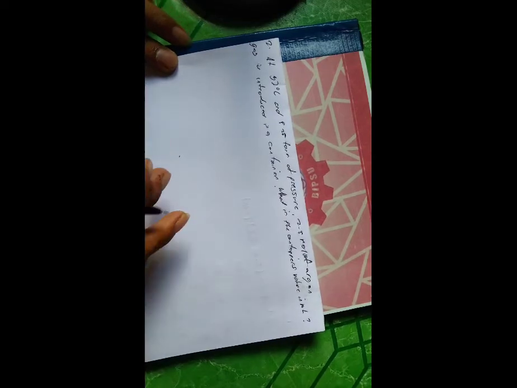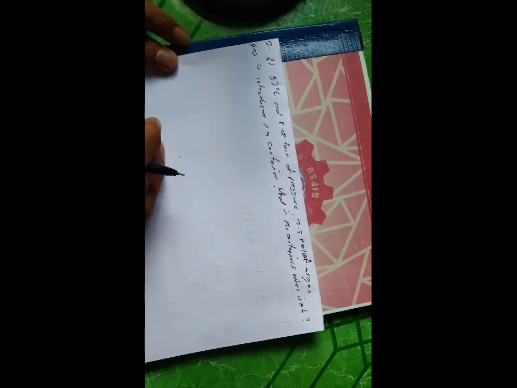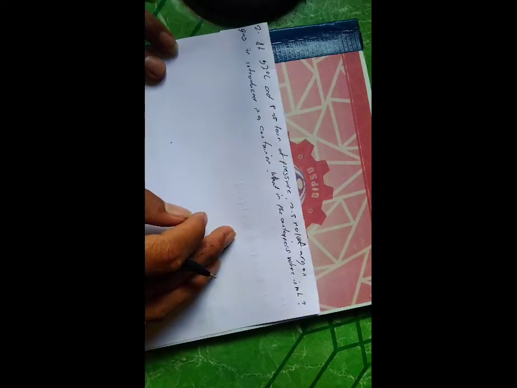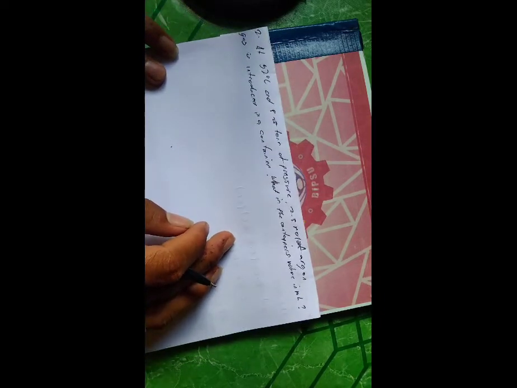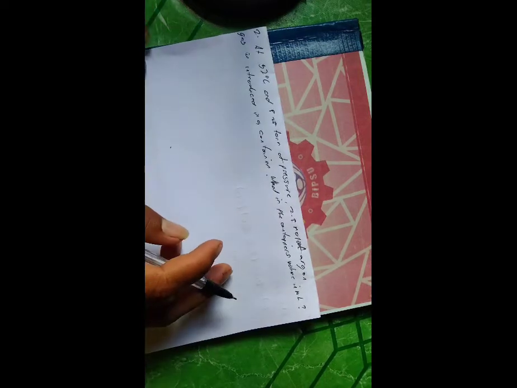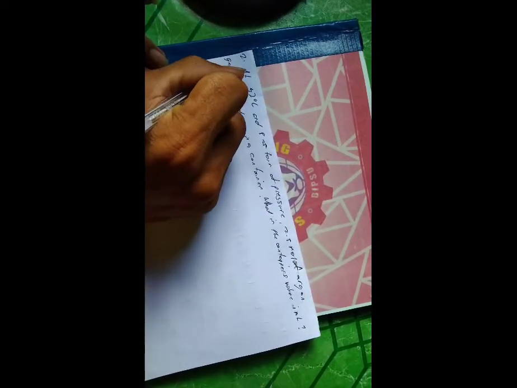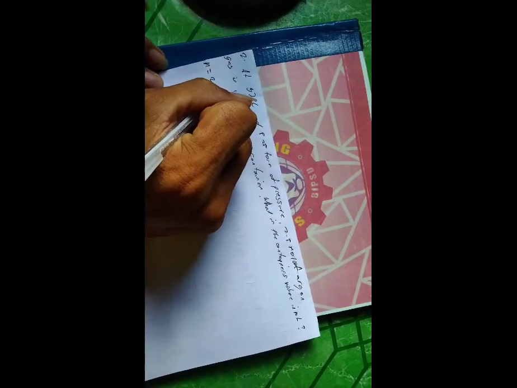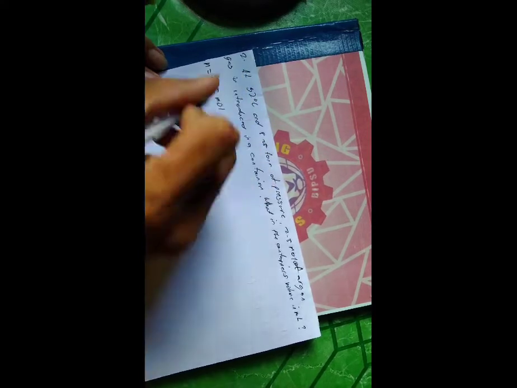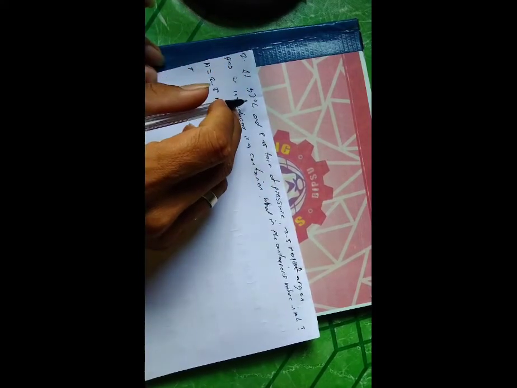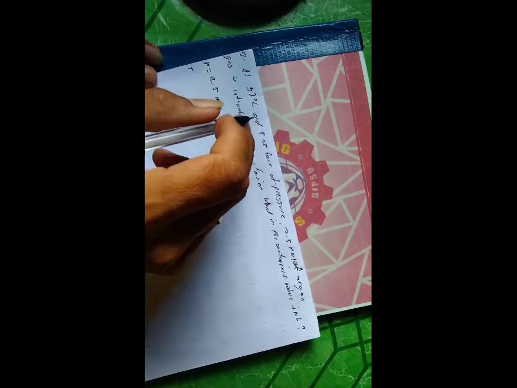Problem number 2. At 32 degrees Celsius and 825 torr of pressure, 2.5 moles of argon gas is introduced in a container. What is the container's volume in mL? n equals 2.5 moles and the temperature is 32 degrees Celsius.